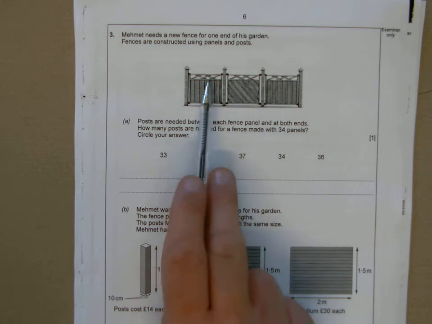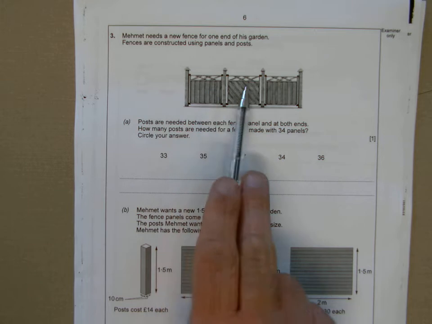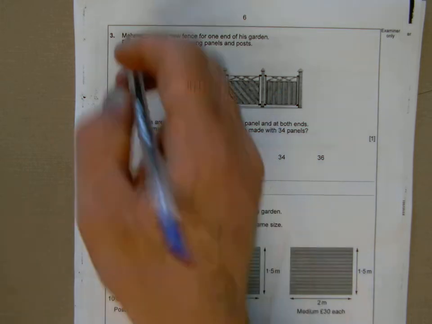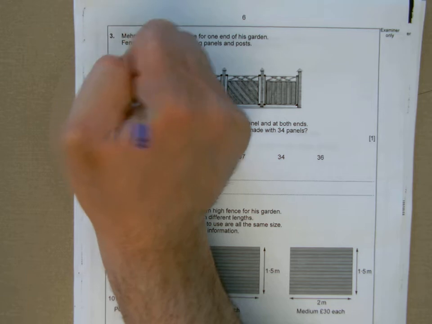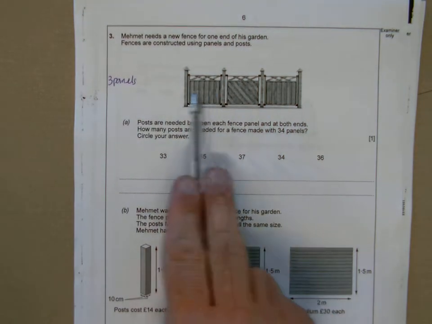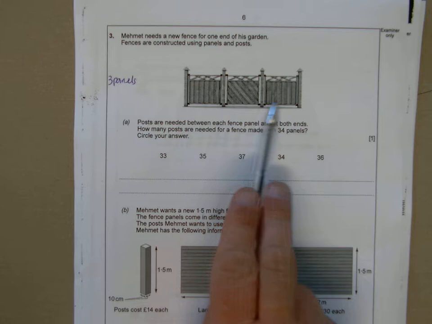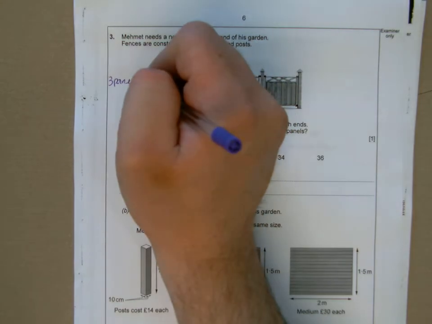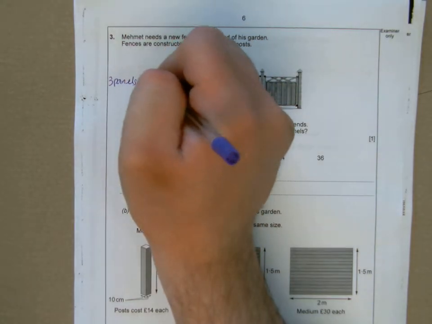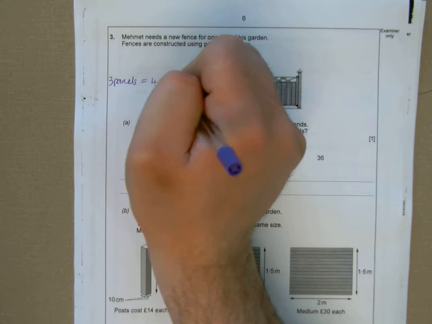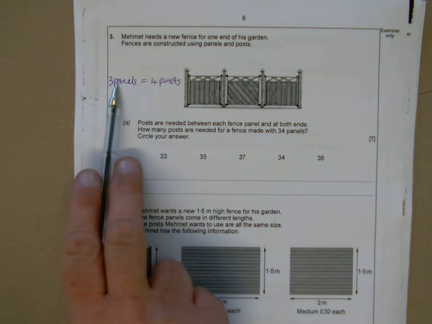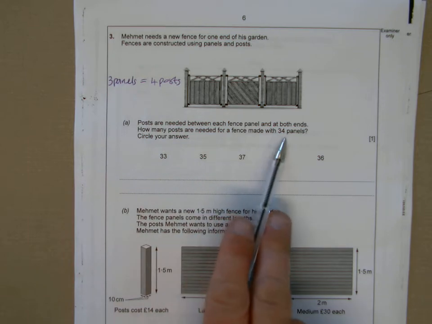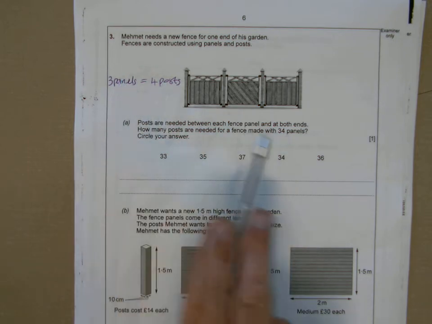Well, we've got how many panels? We've got one panel here, another panel, and another panel. That means we've got 3 panels there. And how many posts are holding that together? 1, 2, 3, 4. So 3 panels means we have 4 posts. So in a sense, we've got one more post than panels, and that might correspond here as well. So 3 panels means 4 posts.